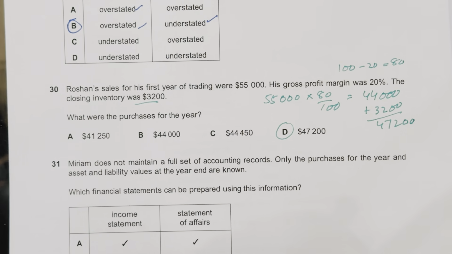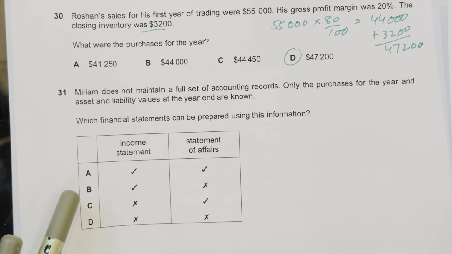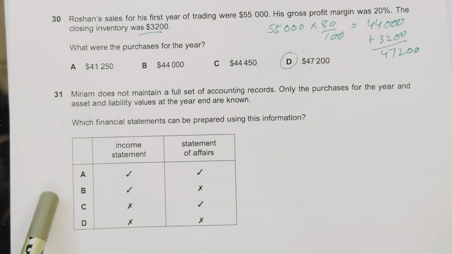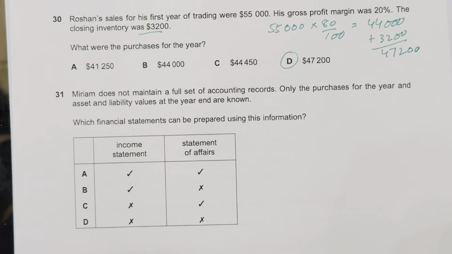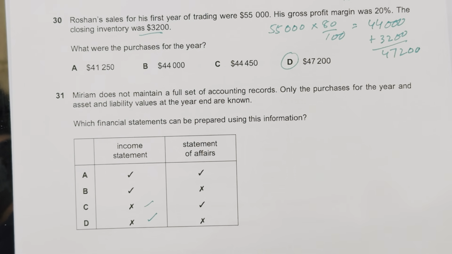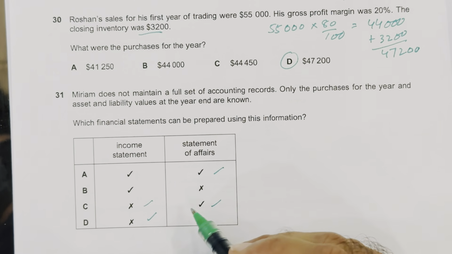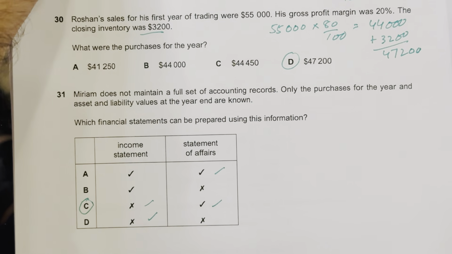Again, this was a calculative part. Moving to question number 31. Question 31 says that Medium does not maintain a full set of accounting records. Only the purchases for the year and the assets and the liabilities for the year are known. Which financial statement can be prepared using the information? Income statement cannot be prepared, so option number C and D are the right ones. Statement of affairs, yes, statement of affairs you can make, so option number C is carrying 2 ticks, so option number C is the right choice over here.